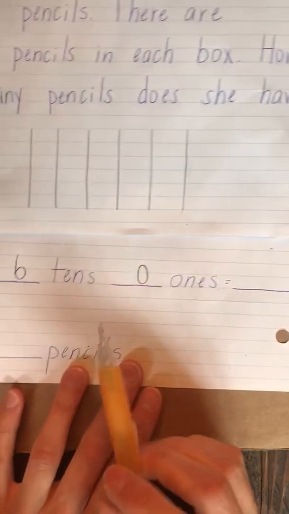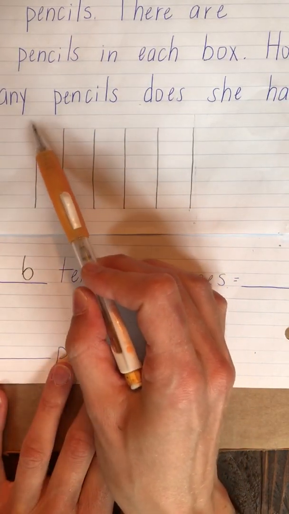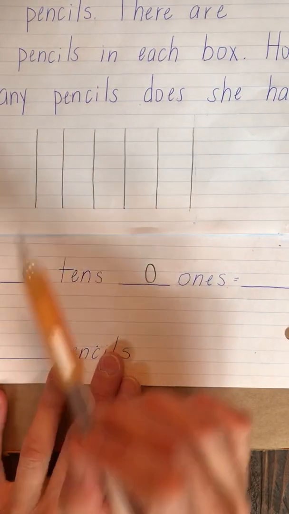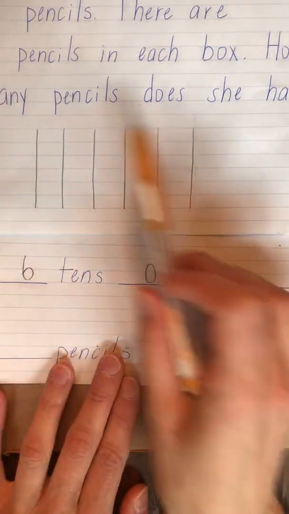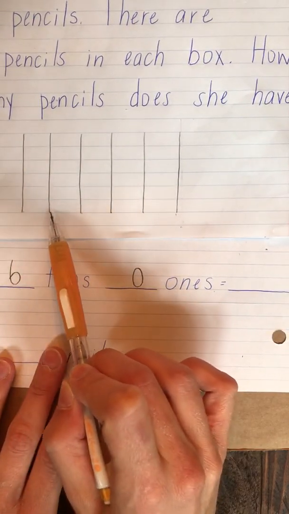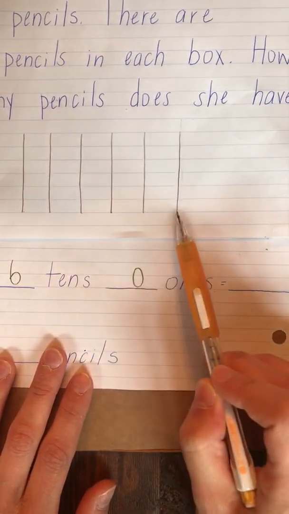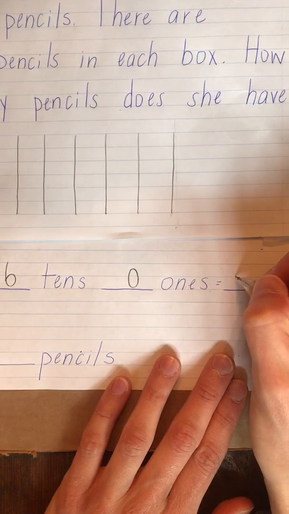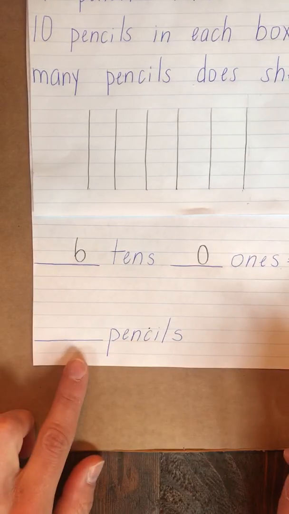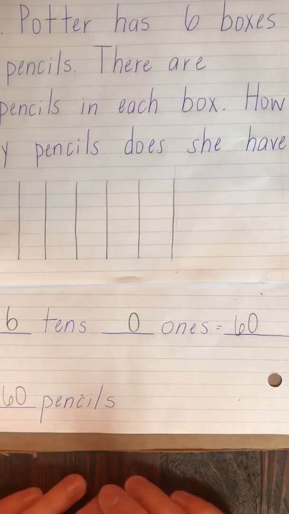So now we have to figure out what 6 10s is really equal to. Remember, each 10 is worth 10. So we're going to count up by 10 to figure out how many pencils we have. So let's do that together. 10, 20, 30, 40, 50, 60. That's right. 6 10s is equal to 60. So Mrs. Potter has 60 pencils. Great job, friends.